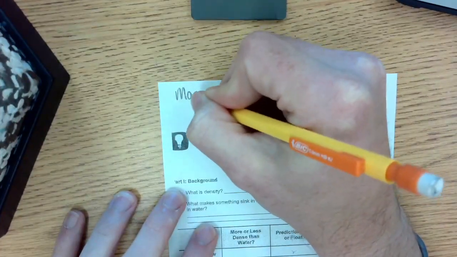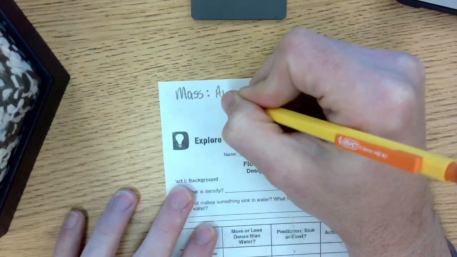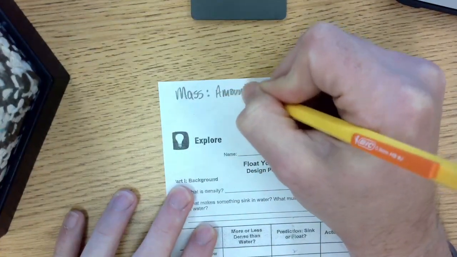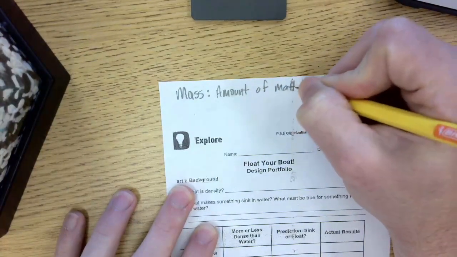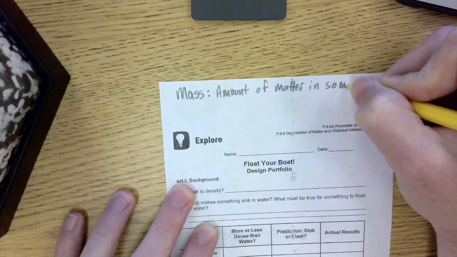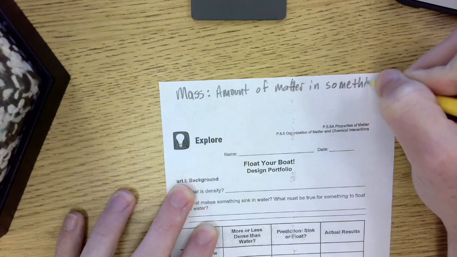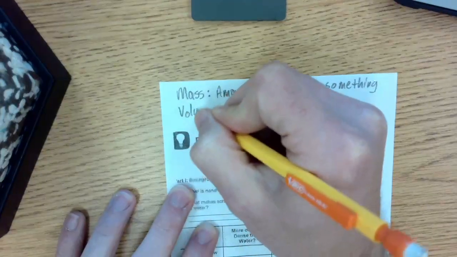mass. Mass is the amount of matter in something. And we're going to add volume.